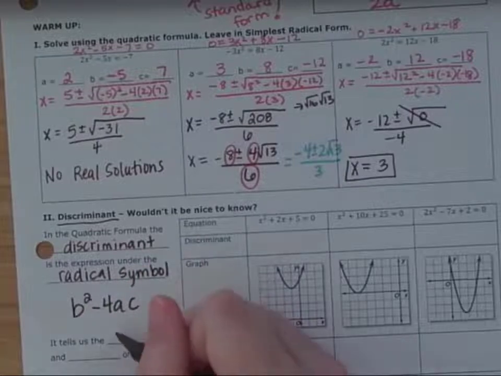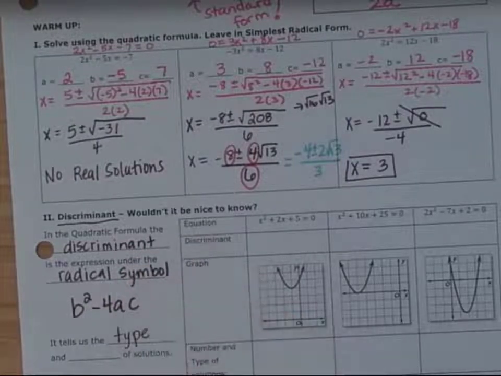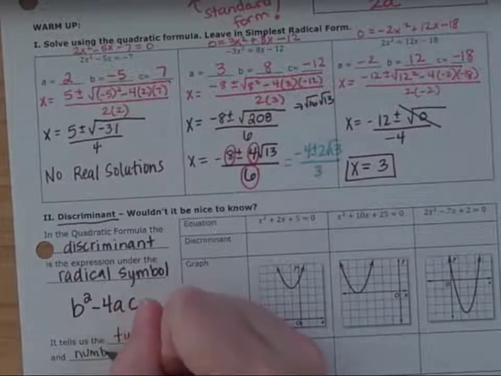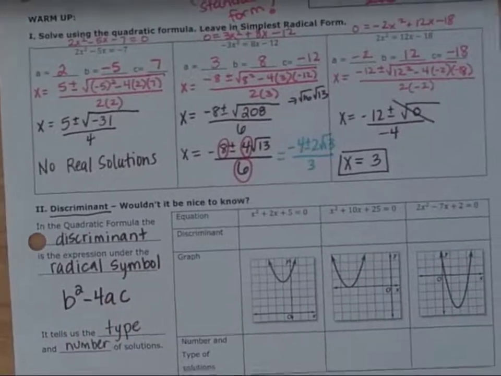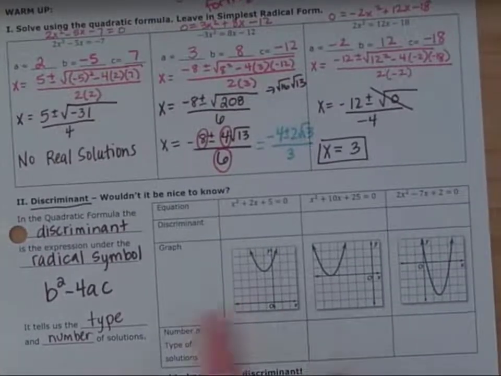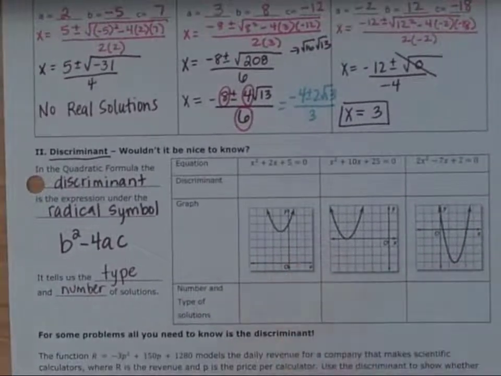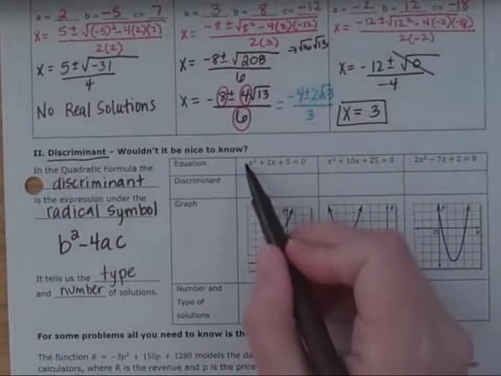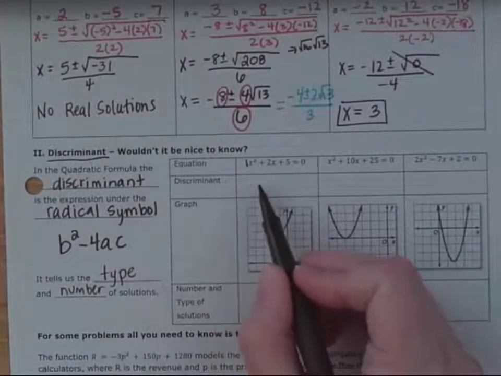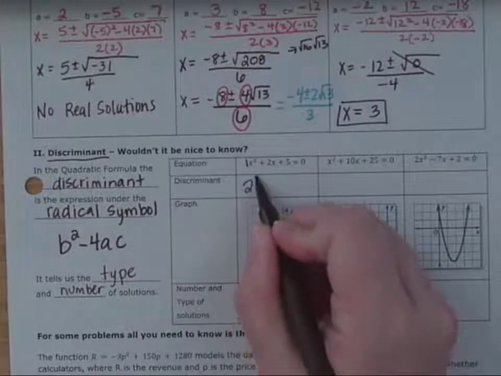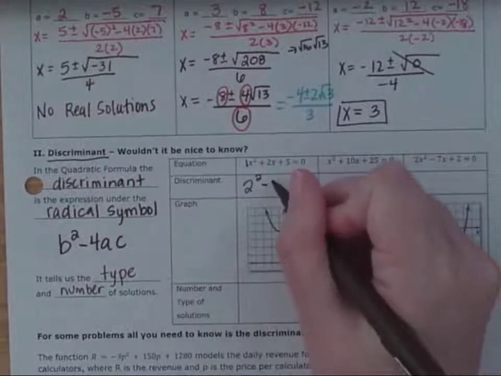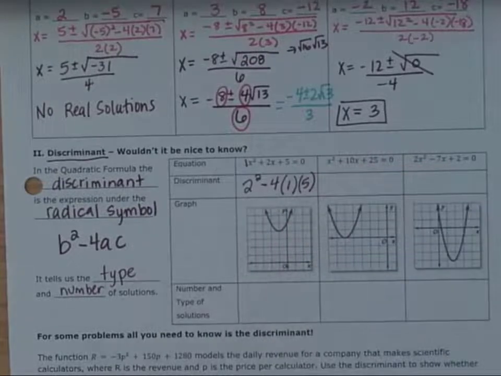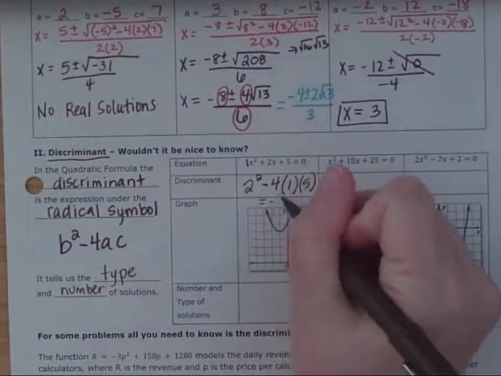And it tells us the type, real or not, and the number of solutions. So for instance, we're going to relate these to the graphs so that you can see what we're talking about. If we find the discriminant, b squared minus 4 times a times c, we get a negative number.